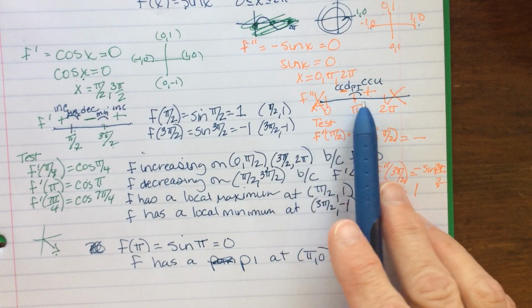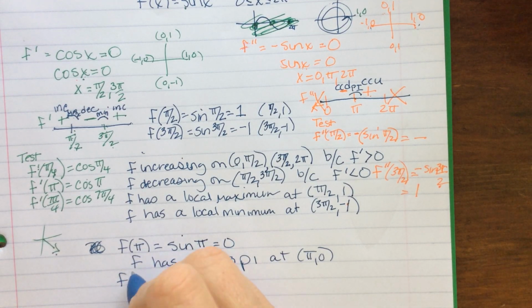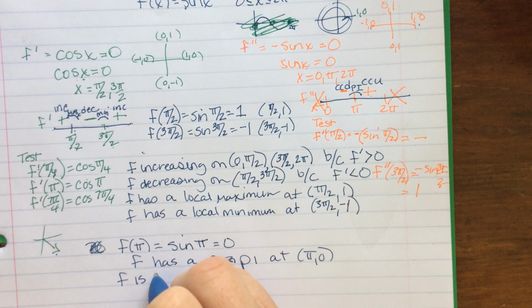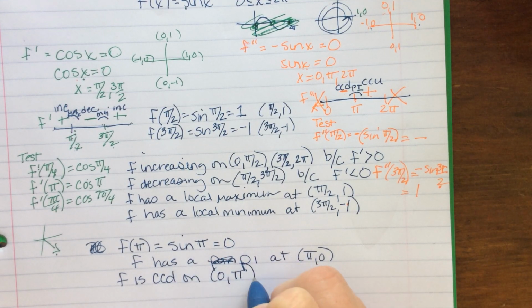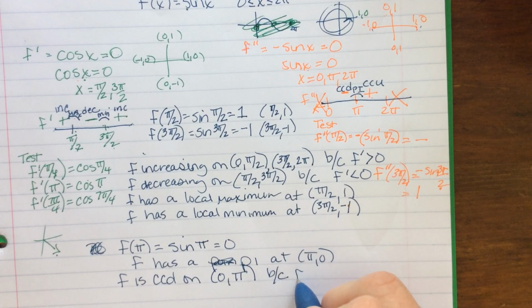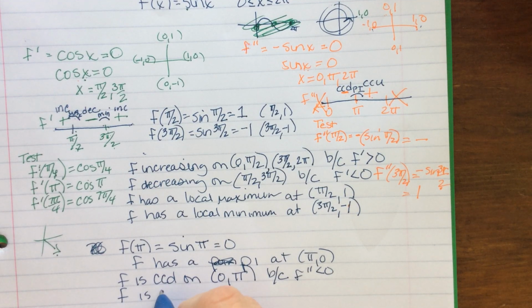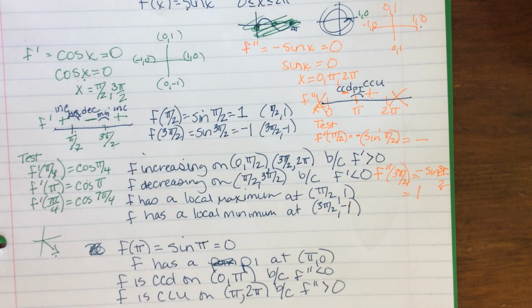And I know from 0 to pi the original function is concave down, so f is concave down on the interval 0 to pi because f double prime is less than 0, and f is going to be concave up on pi to 2 pi because f double prime is greater than 0.